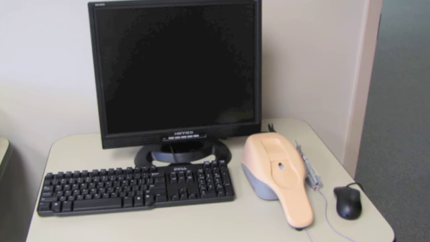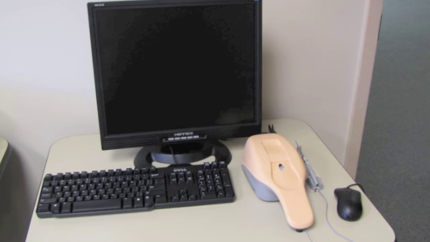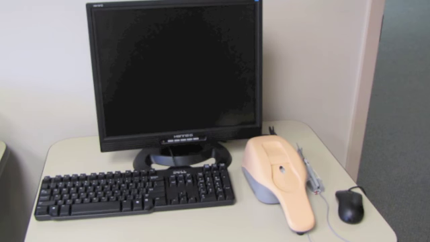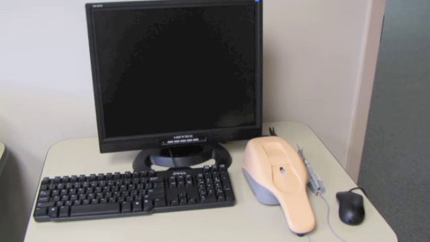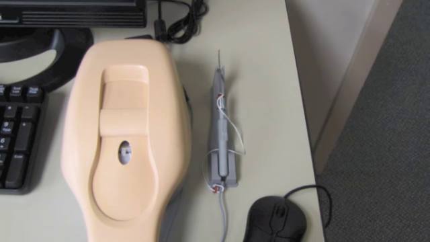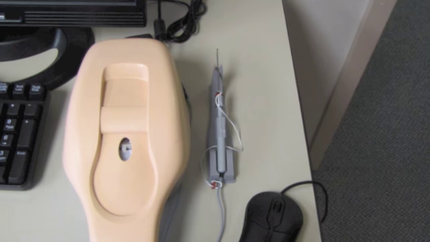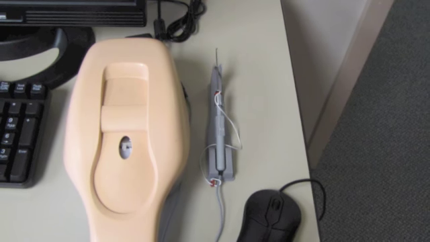I just want to share a little bit about the rest of the equipment in this room. This is the virtual IV. It has several programs that allow you to demonstrate and practice the steps of placing an IV catheter correctly. Please be very careful when using this equipment. The tip of the virtual catheter is very sensitive and therefore very expensive.